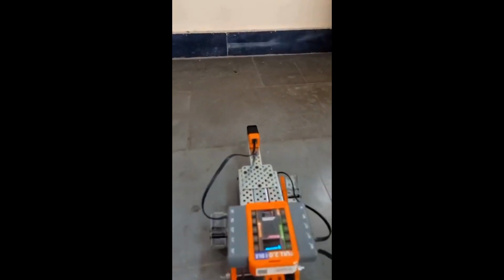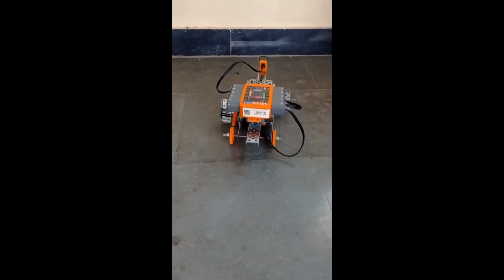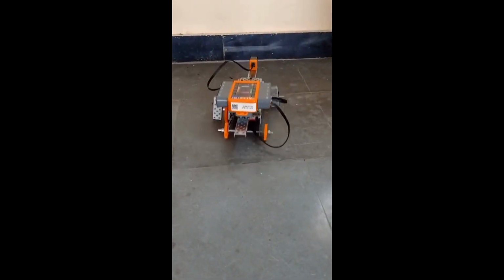Bumper cars demonstrate Newton's third law of motion. Newton's third law of motion states that every action has an equal and opposite reaction.